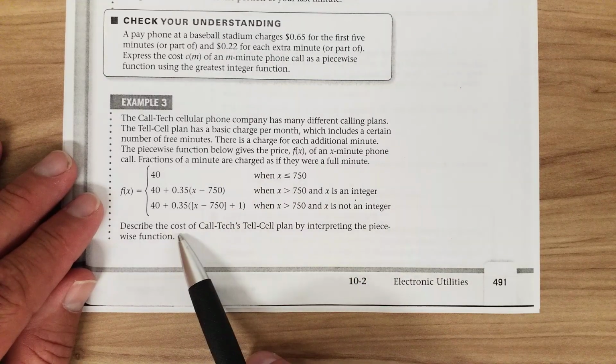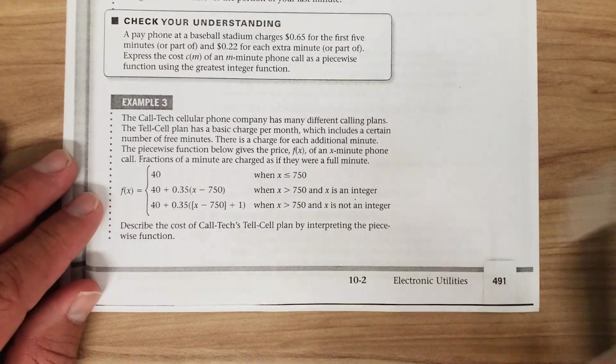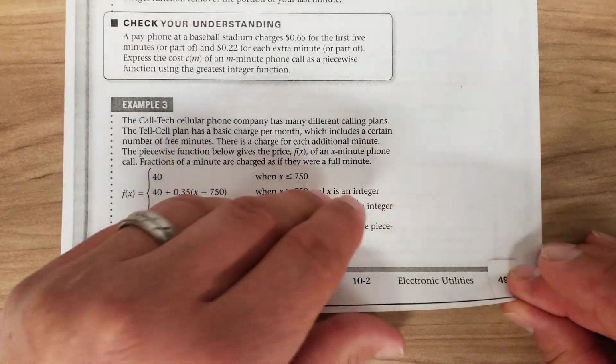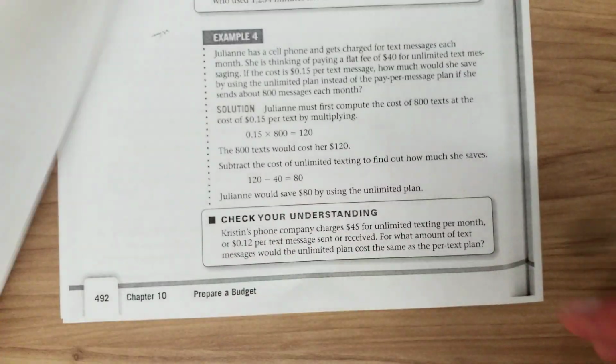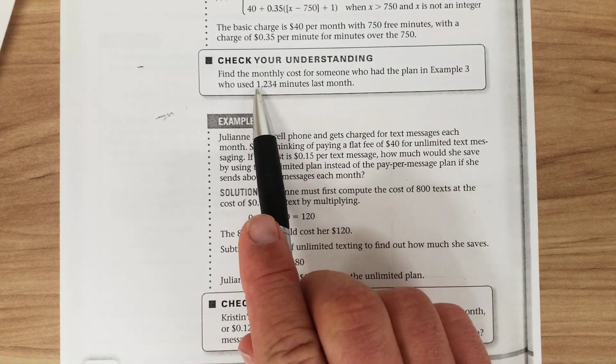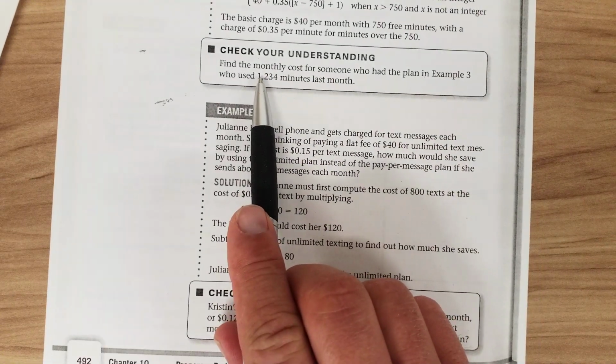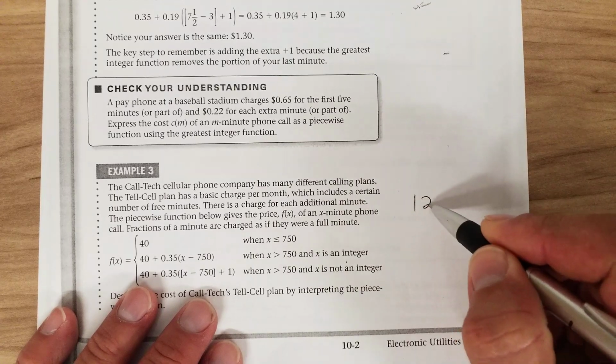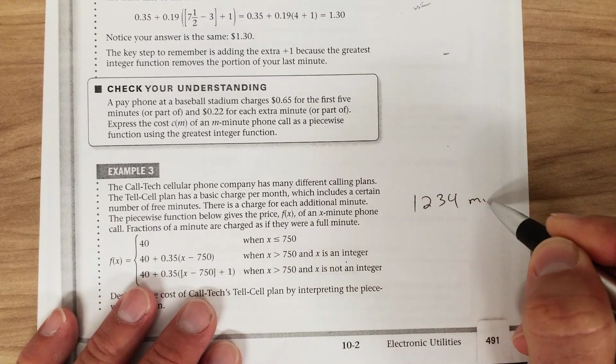Okay. So if you look at this piecewise function, the problem that the book is asking is this: find the monthly cost for someone who had the plan in example 3, who used 1,234 minutes. 1,234 minutes.